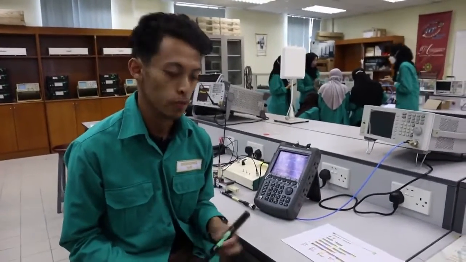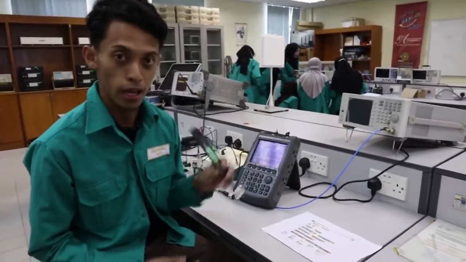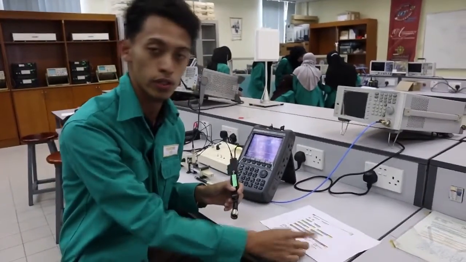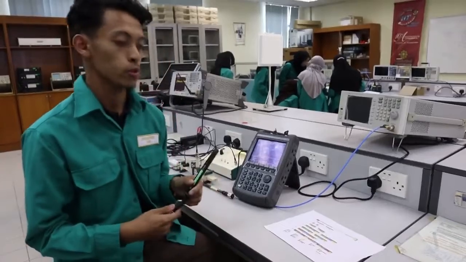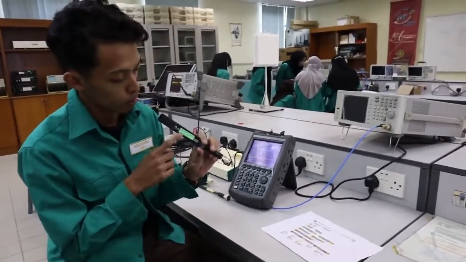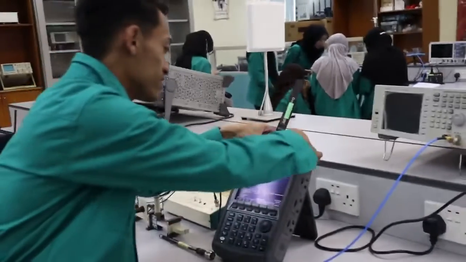Okay, I was assigned for 4G Celcom. So first, we need to determine whether this antenna supports 2650 4G Celcom or not. So first, we need to connect this antenna from 5 GHz at port 18 here.